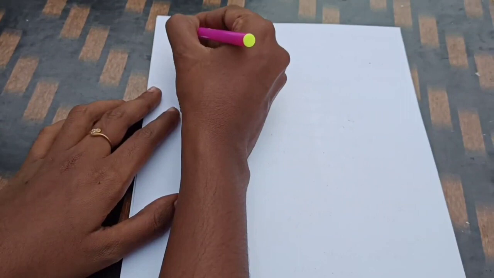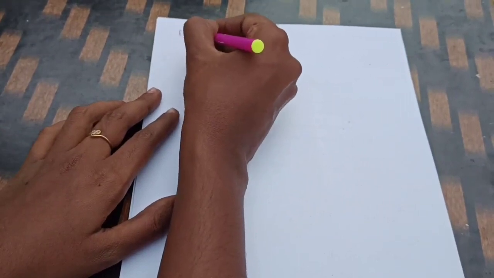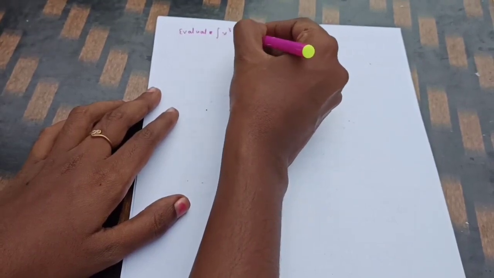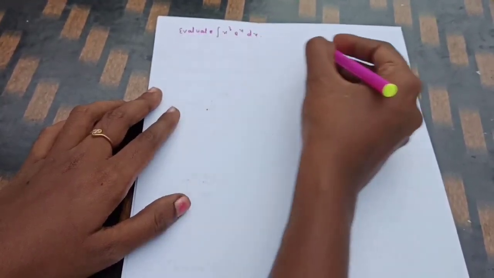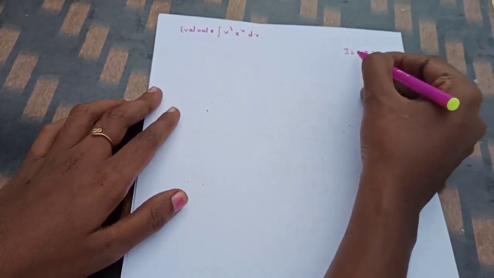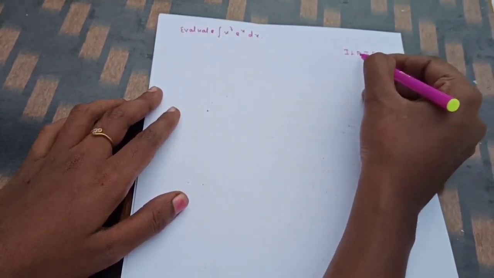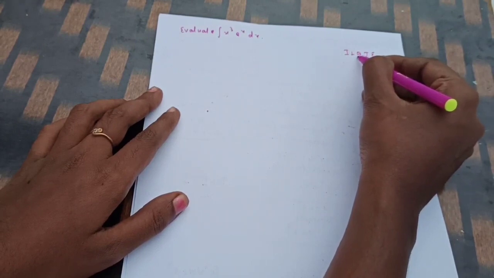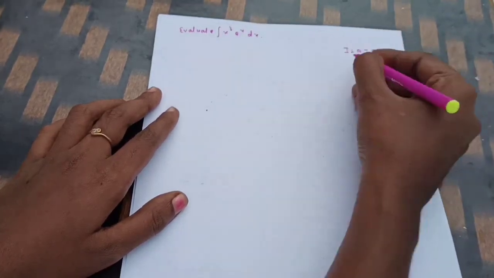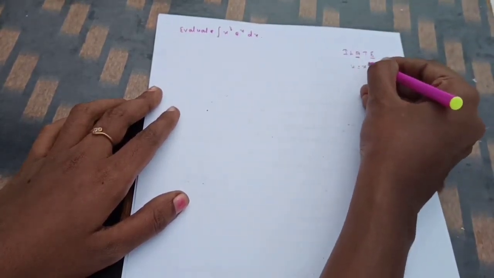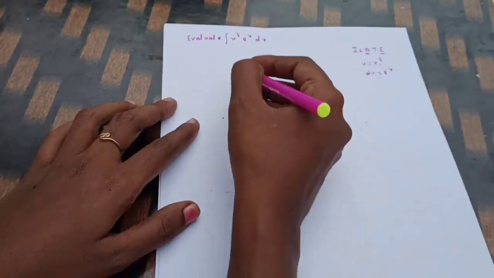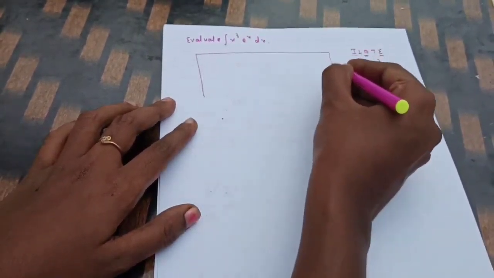I'm writing the question. Evaluate the integral of x cube e power x dx. First you write ILATE. What will come first? Is ILATE there? What is the algebraic function here? x cube is algebraic, then the exponential function. So u is equal to x cube, dv is equal to e power x. That's the order. So first you can put the tabular column.